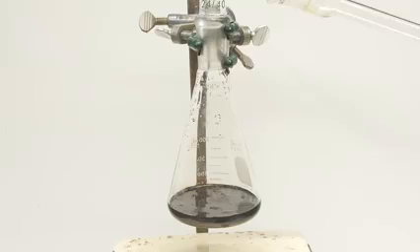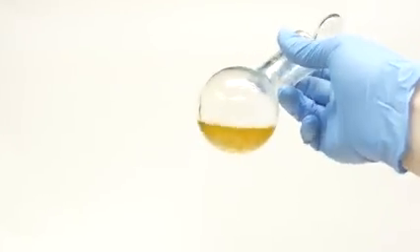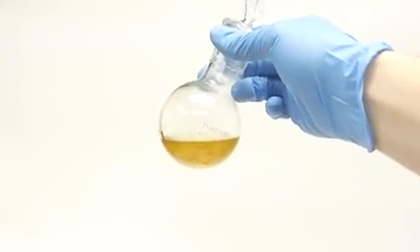Cleaning this up was a pretty big mess, and I'll show you guys that later in the video. This was the final yield of my oil, and it honestly looked really promising. To see if it is in fact triglyceride, I'm gonna have to do some testing.